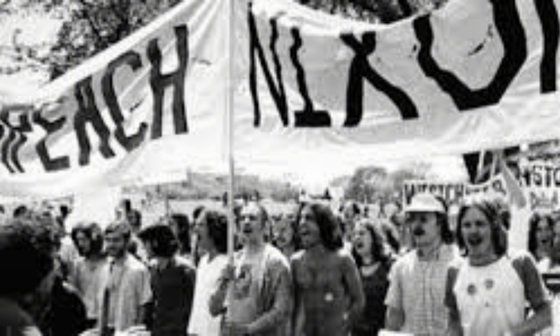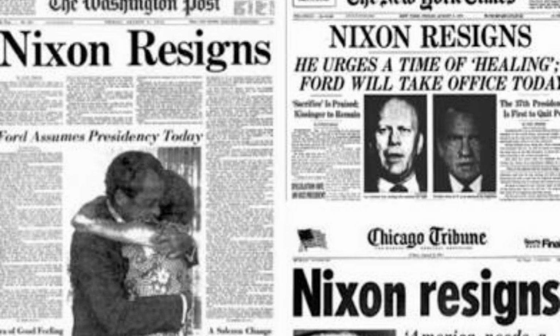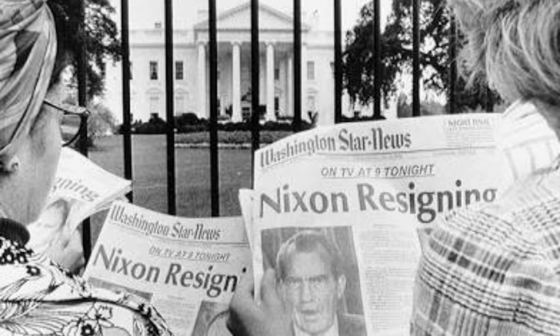This was a huge check on presidential power. Once the tapes were released, the evidence was clear. Nixon had personally ordered the cover-up. The House of Representatives moved to impeach him on charges of obstruction of justice, abuse of power, and contempt of Congress. Seeing the writing on the wall, Nixon resigned on August 8, 1974, before he could be removed from office.